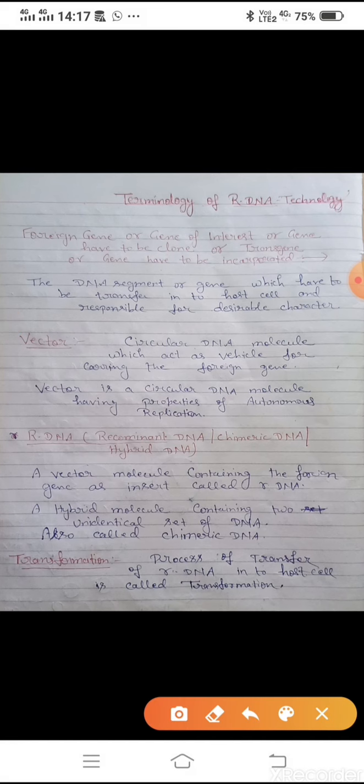Number one, foreign gene. The foreign gene, which is also known as the gene of interest, gene to be cloned, transgene, or gene to be incorporated. If you define this term, you can say it is the DNA segment or gene which has to be transferred into the host cell and is responsible for the desirable character.